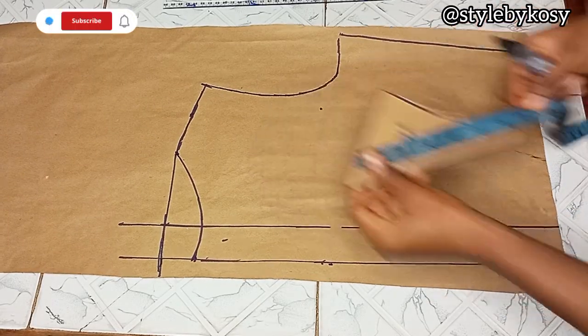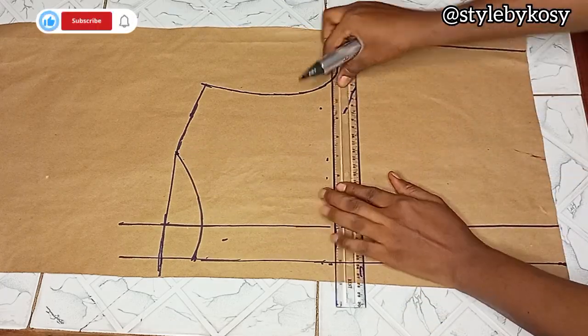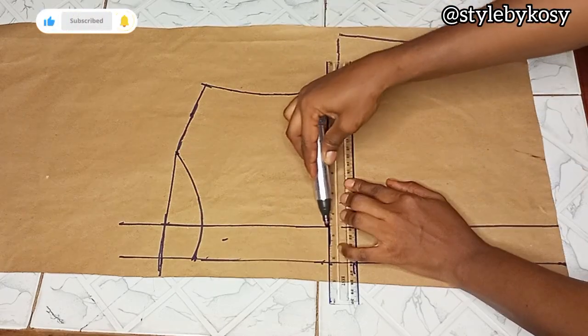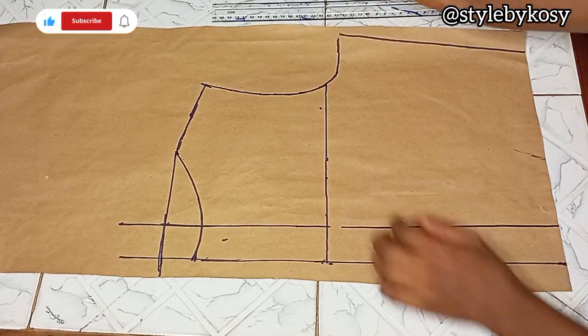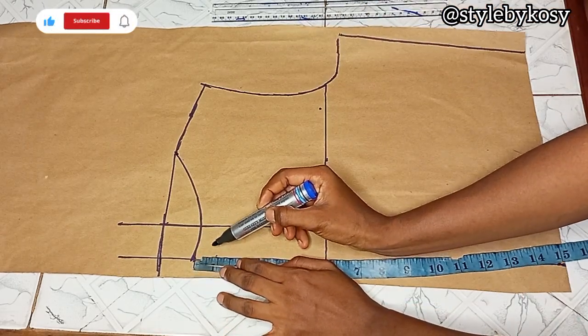Now measure what you have at the front yoke. I have about 7 inch. I'll mark the 7 inch from the shoulder. I will come down by 7 inch, then make a straight line with it. Okay, so from that neck depth, I will go down by 1 inch.